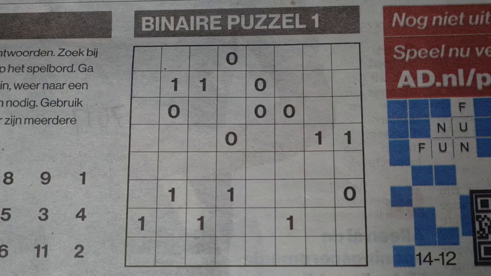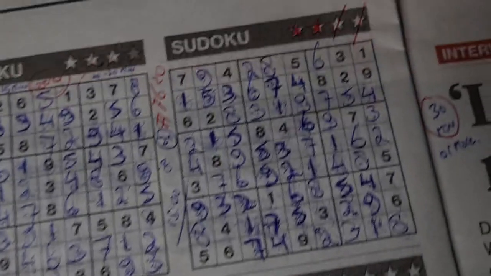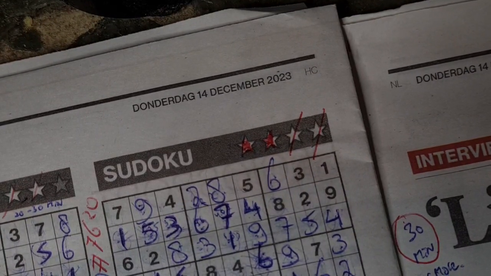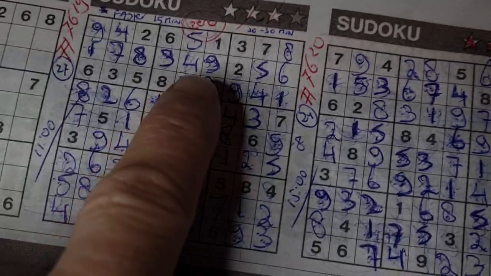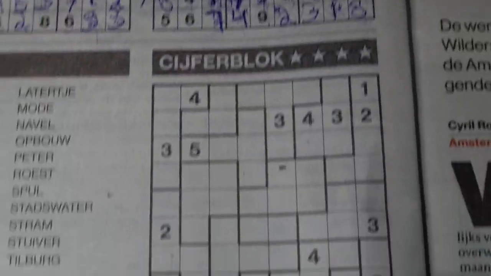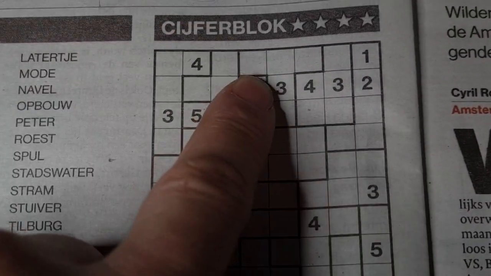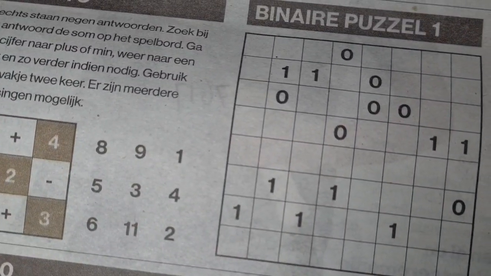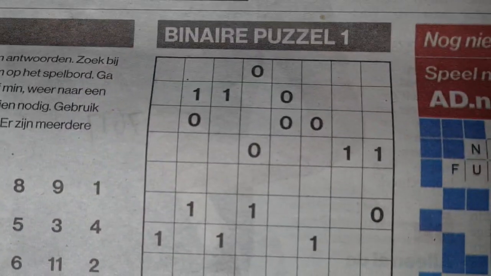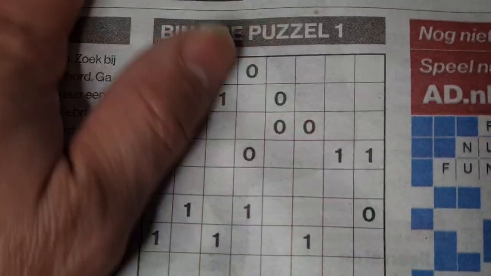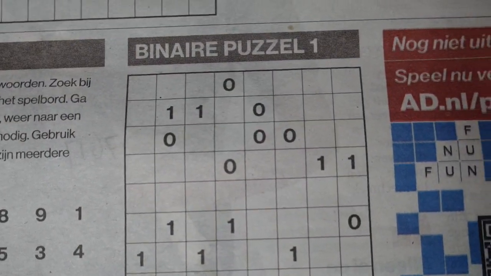The third puzzle in our edition of today's newspaper on Thursday, December the 14th, 2023. We already solved two puzzles, the 3 stars and the 4 stars Sudoku. Two puzzles remain, the 4 stars Jigsaw Sudoku. You're not interested in this one, but in the binary. Yes, it's binary time. And today we have a hard one, a binary with 12 by 12.